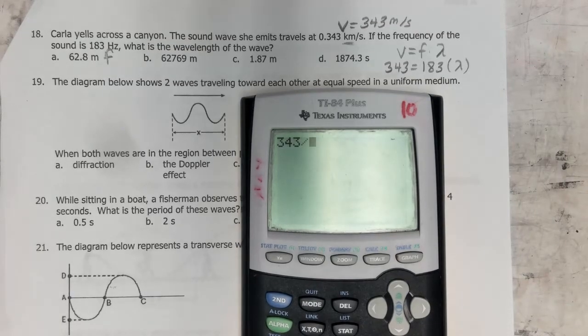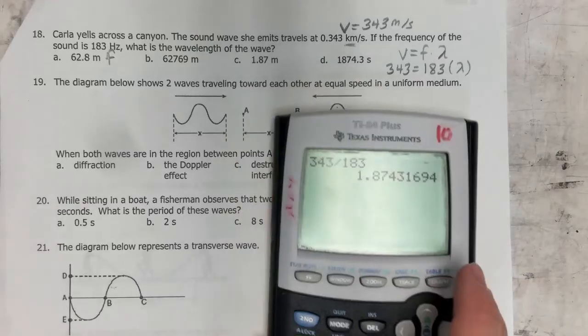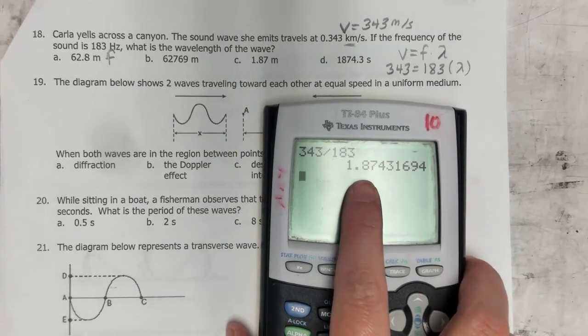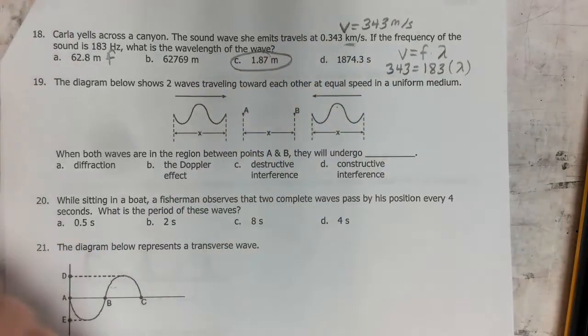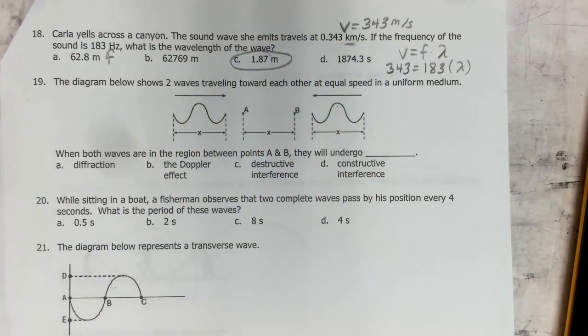343 divided by 183 gives me 1.87. So my wavelength of this wave would be 1.87 meters. Answer choice C for number 18.